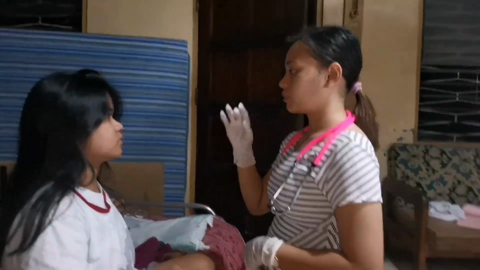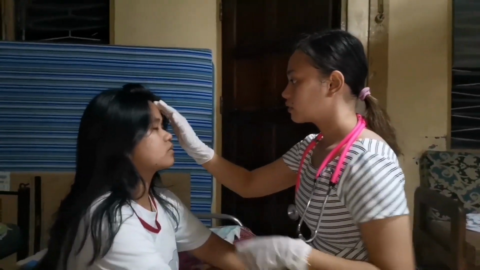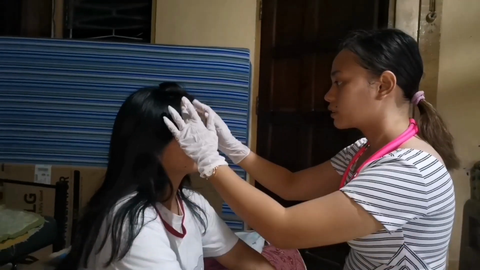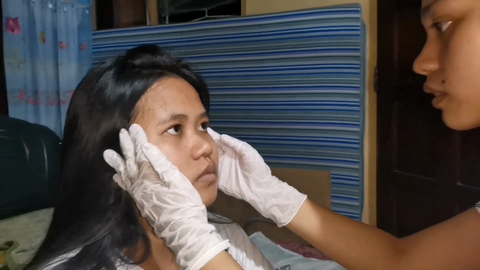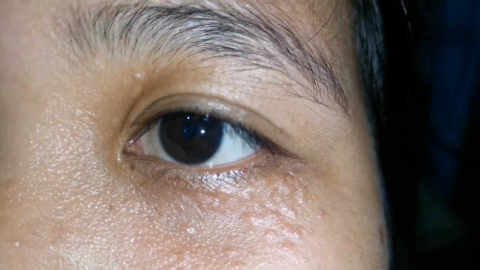And we're going to inspect the patient's eyes. The eyes should be symmetrical. The eyebrows should be free from lesions or scaling. The eyelid should partially cover the iris, and the eyelashes should curve upward.